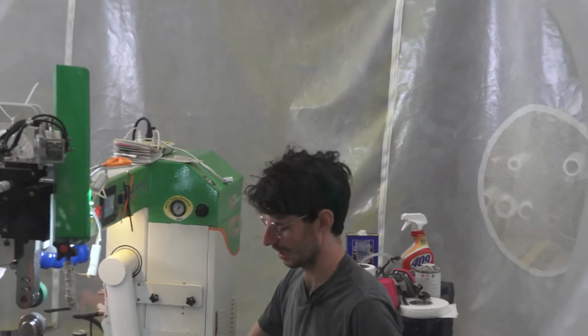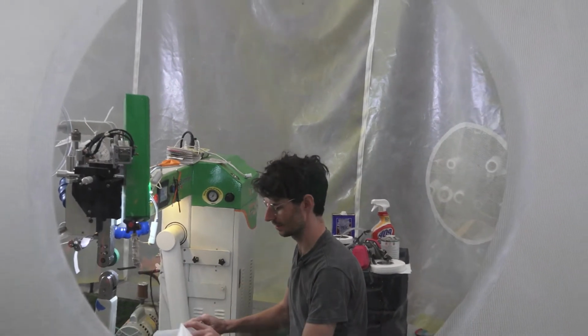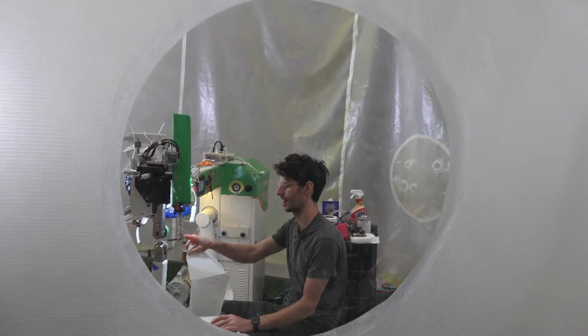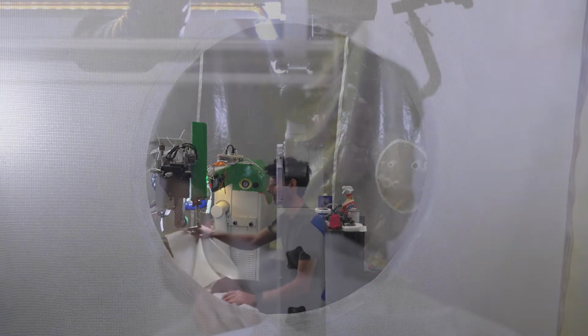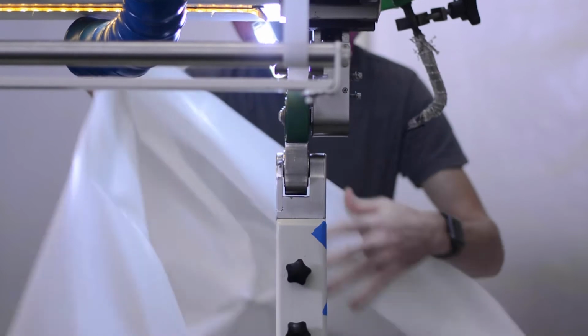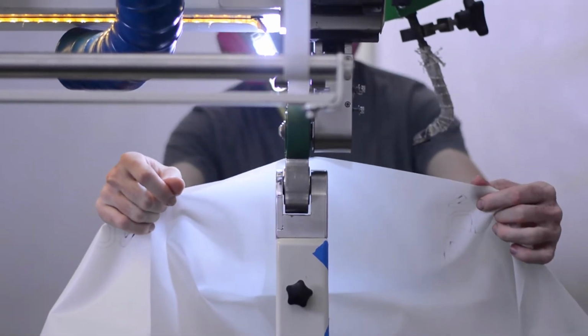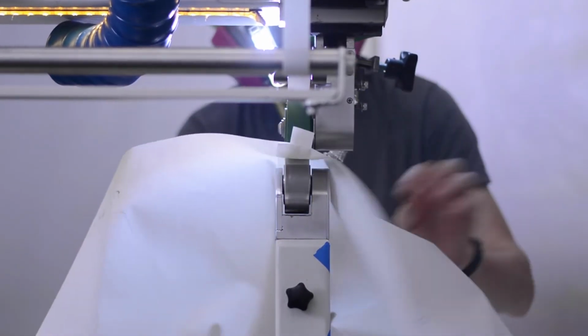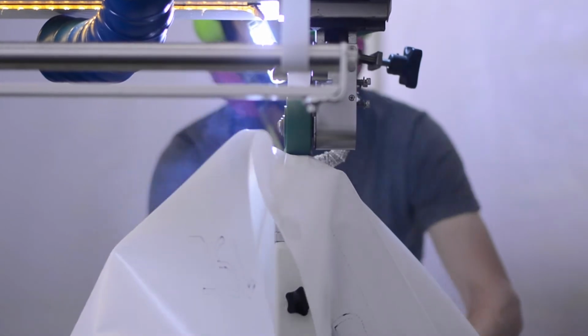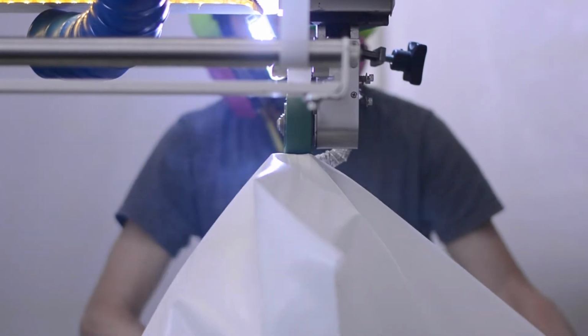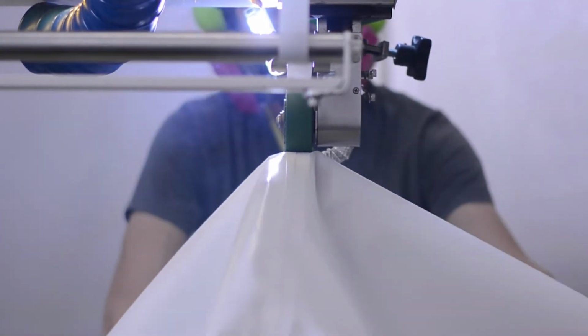I'm welding the pieces that have been cut out together. We need an airtight seal on this, so we use this machine called a hot air welder. When I put the two pieces in between these wheels, I hit the pedal, and the arm swings in, blowing a jet of hot air that melts the plastic, and the wheels squeeze it together.